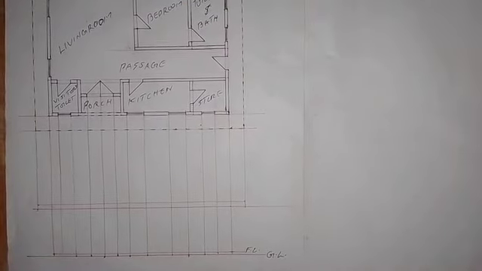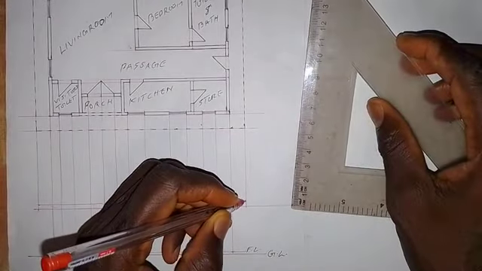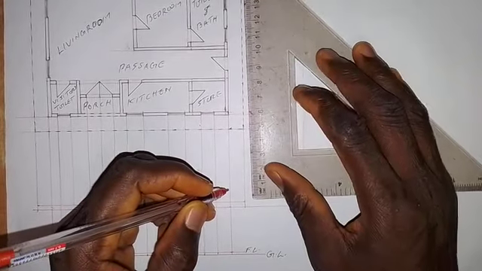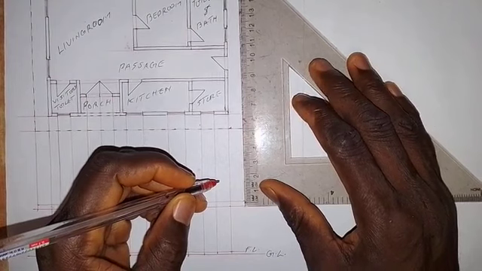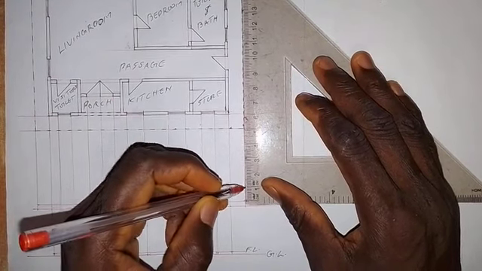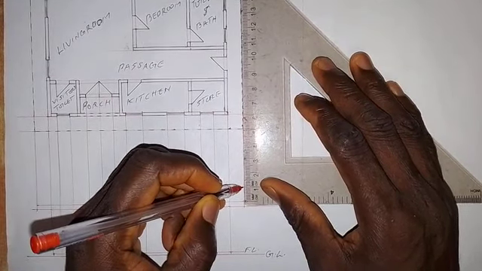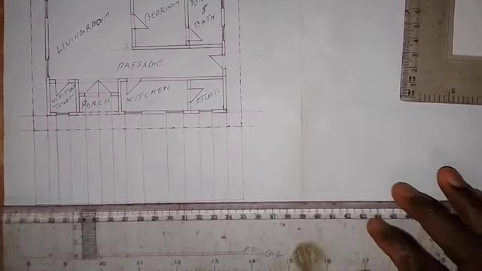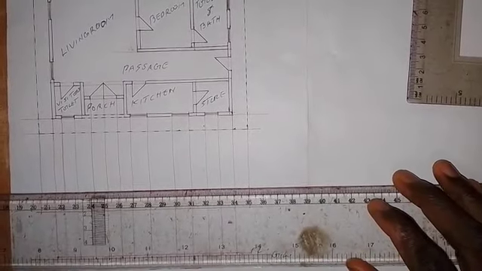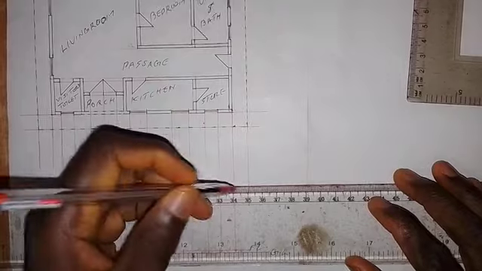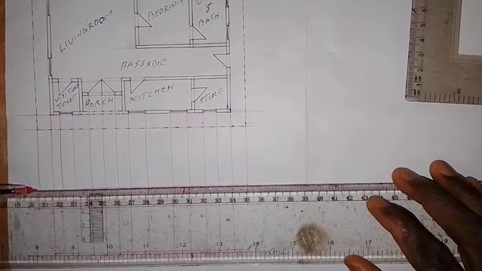So from this point here, we take a measurement of 10 millimeters. So this is 10 millimeters. Here we are going to draw a horizontal line like this.